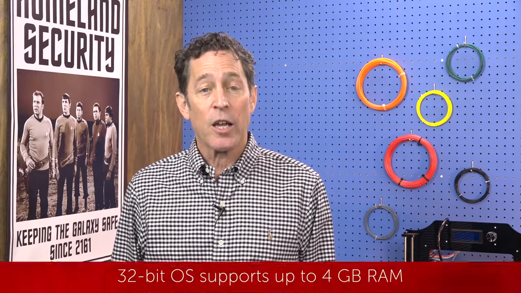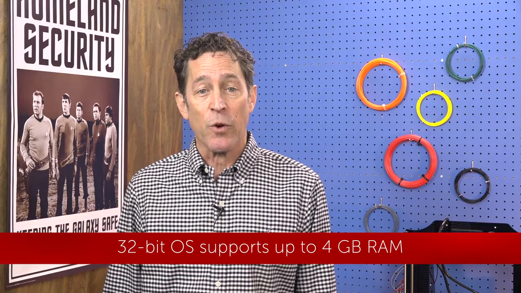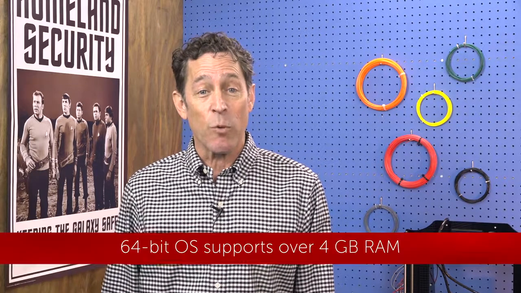One final note, and we'll leave RAM behind. Remember when I described system memory as the amount of usable RAM installed? Some systems enable you to add more RAM than the current CPU or operating system can handle. A 32-bit operating system, like some versions of Windows, can only handle up to 4 gigabytes of RAM. Beyond that, you need a 64-bit operating system.